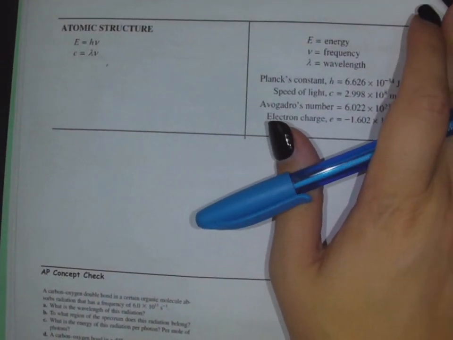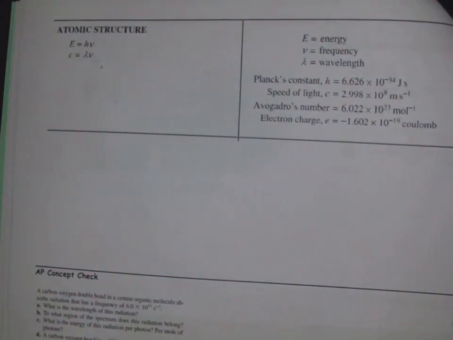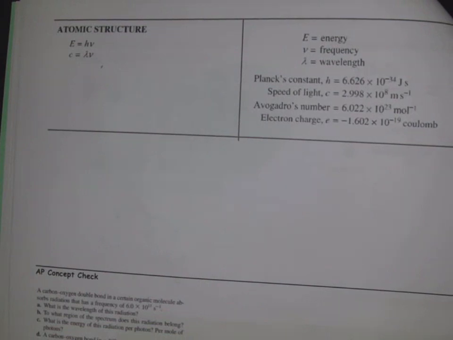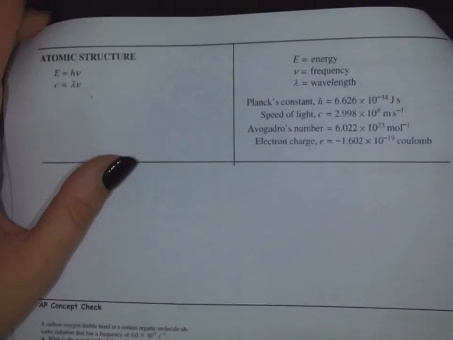Now we have a couple of equations that are right on your reference guide about these photons that are released by electrons. Right here. So I literally just copy pasted it. And so it is possible that you might have to calculate some of these things.